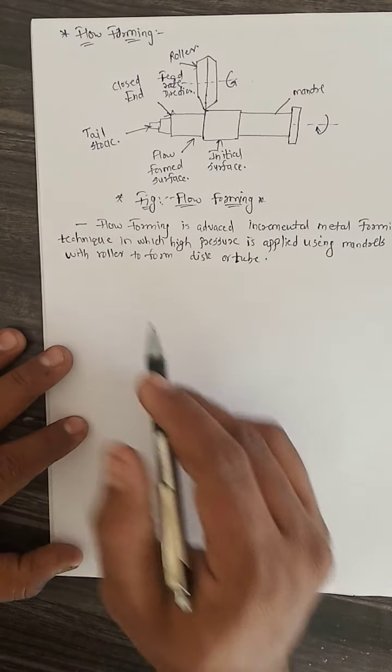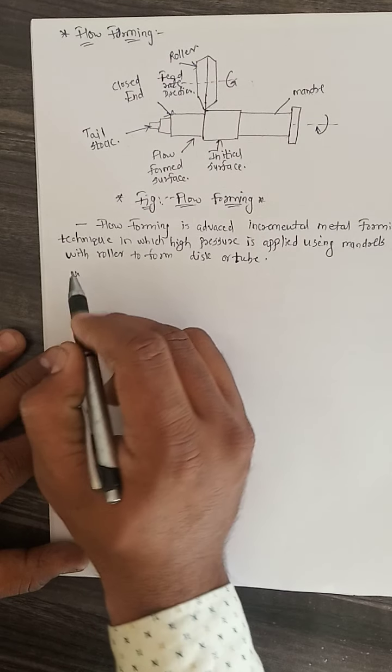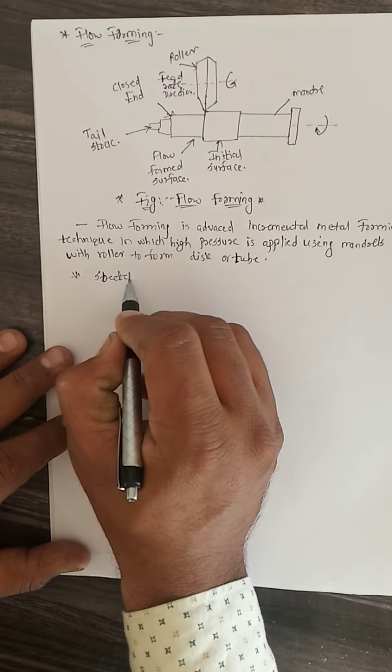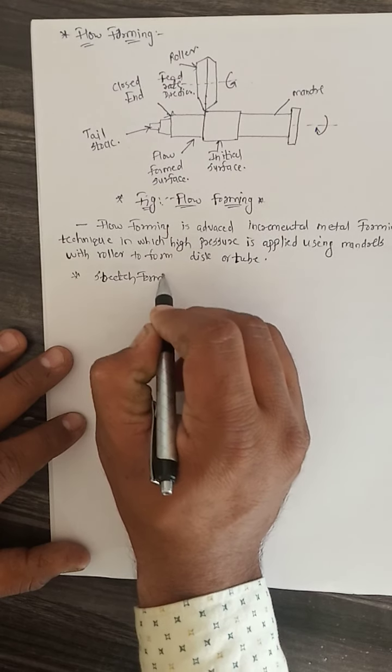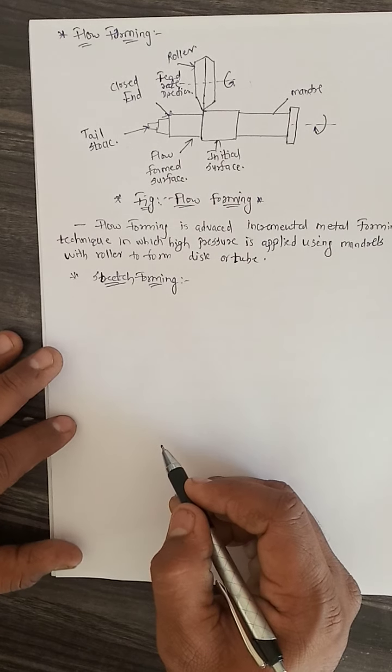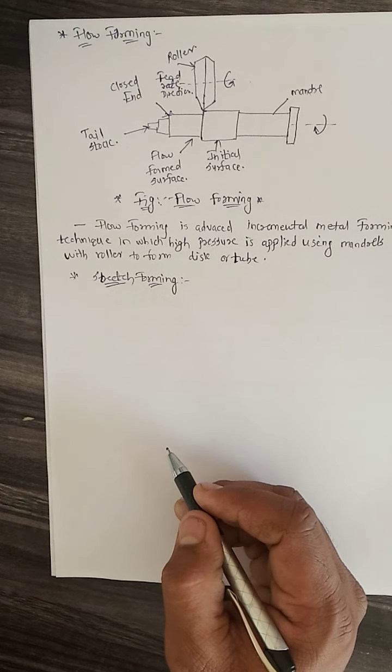Now, I will discuss the second topic, that is stretch forming. I will draw the first diagram for the same.